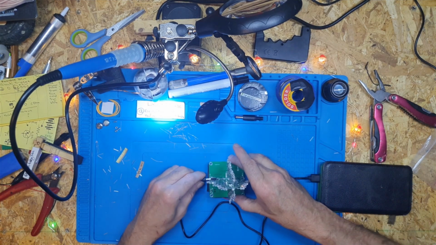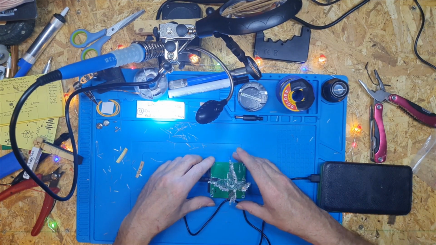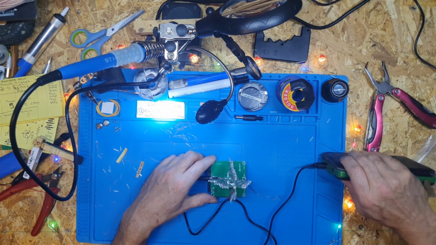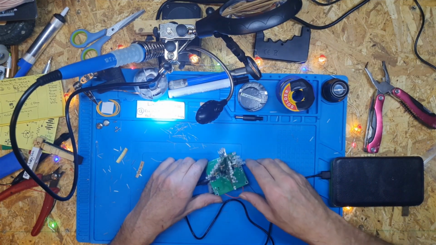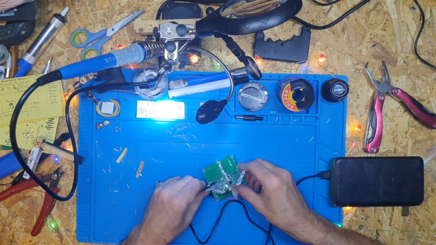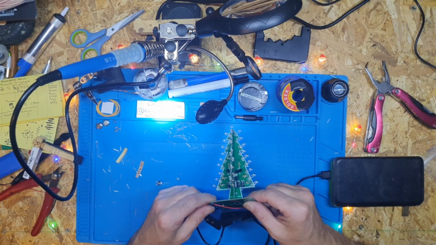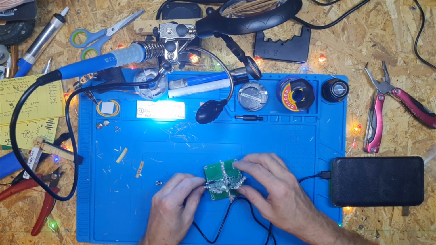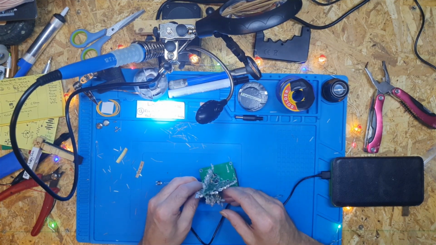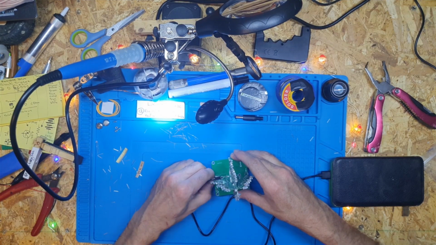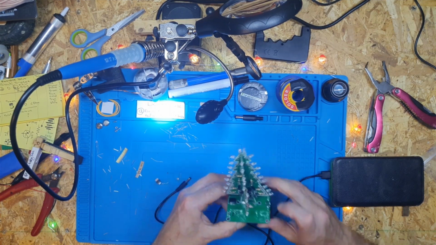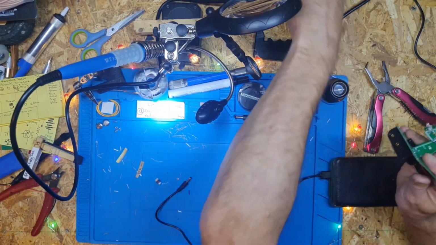Plug that in there. What do we get? Nothing. What have I done wrong? Shall we try some batteries? See if the batteries work.